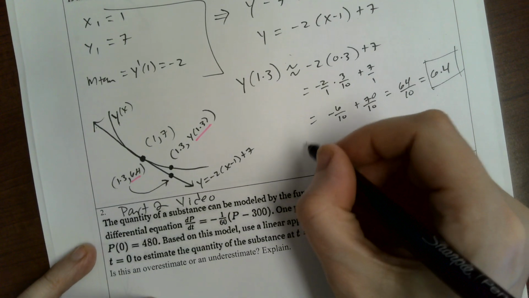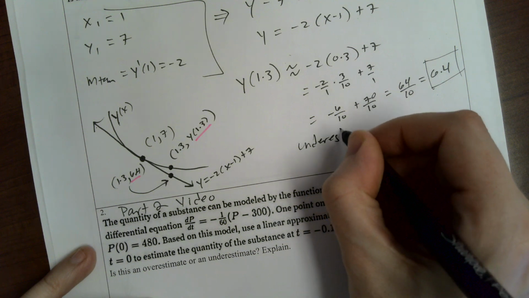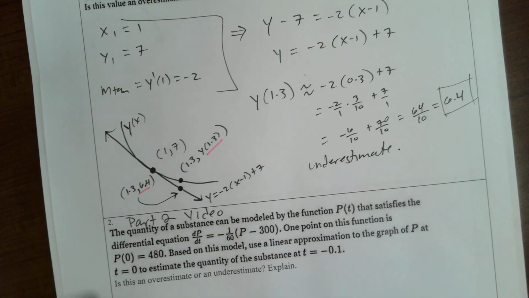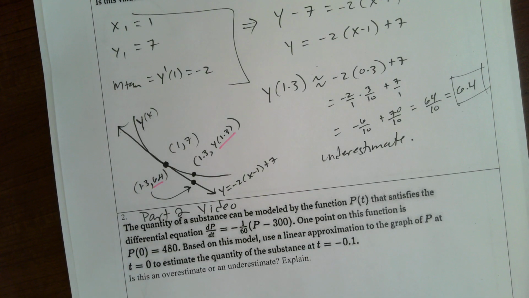Underestimate. Now, it's important, guys, that you don't mention the decreasing in your explanation, because the decreasing has nothing to do with it. It's the concavity that is making the tangent line go under.